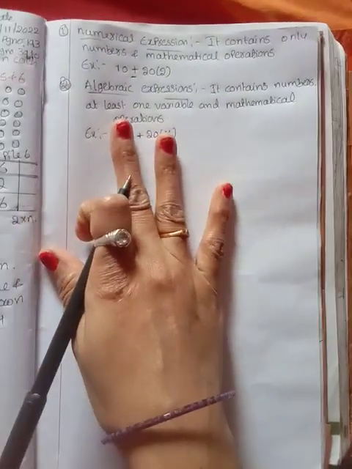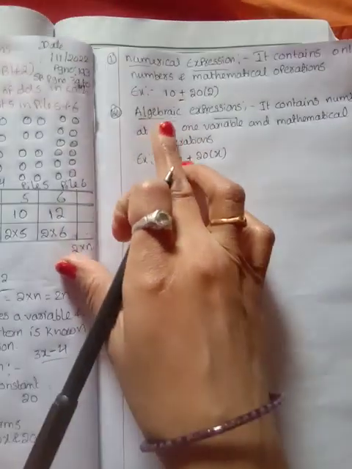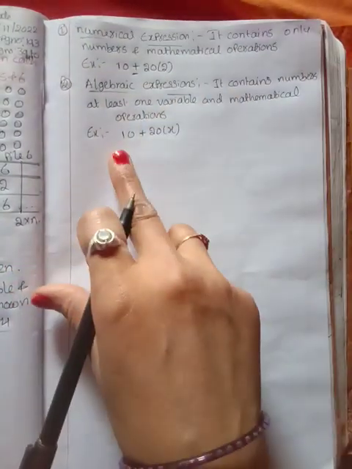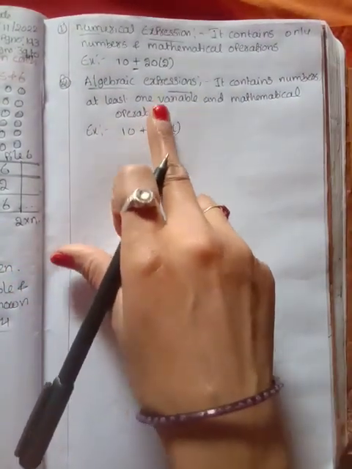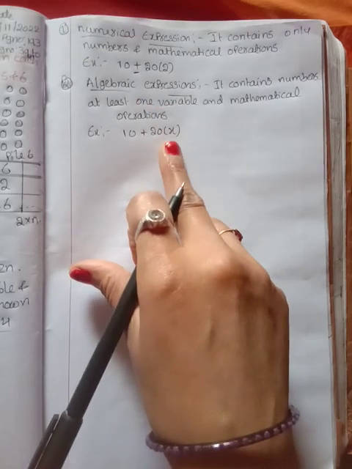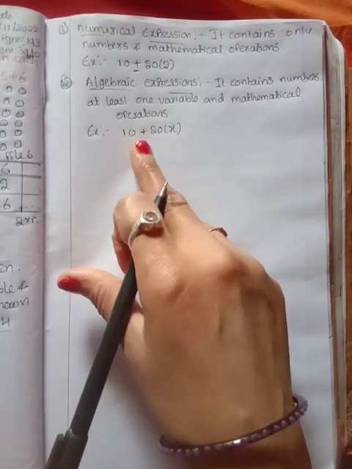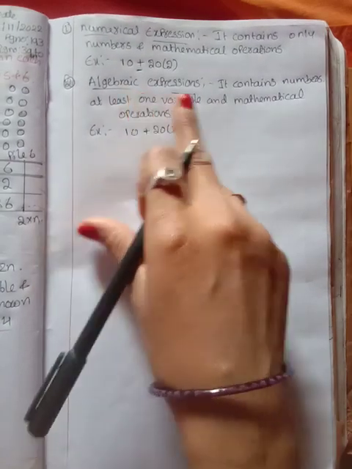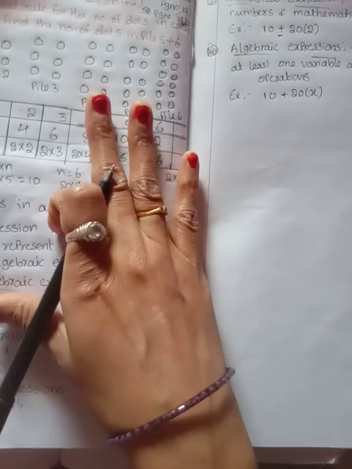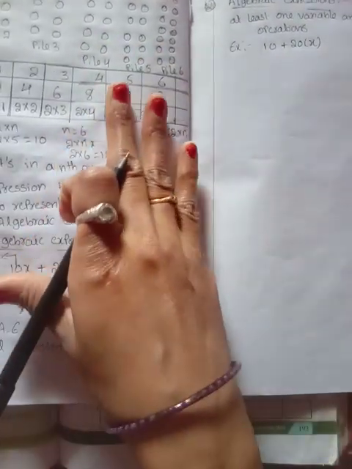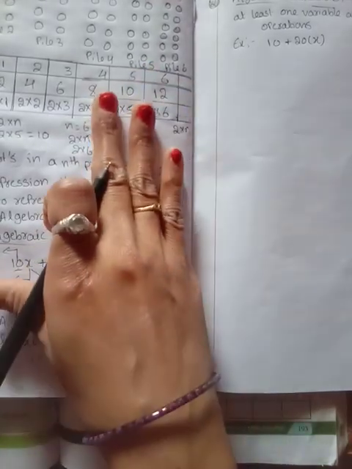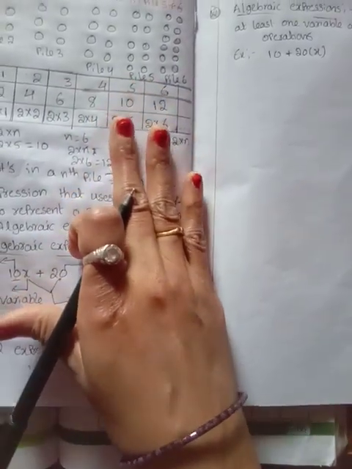Listen neatly. Algebraic expressions contain numbers, at least one variable, and mathematical operations, which here is the plus only. This is one example of an algebraic expression. Today we will also learn how to write it, the pattern of the number of dots, and how to draw. You can understand it neatly.